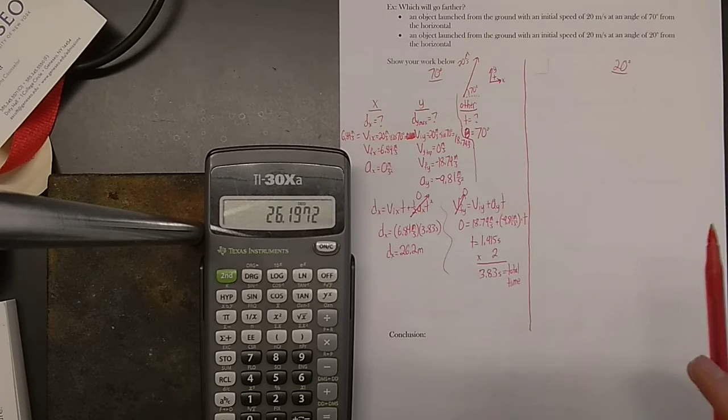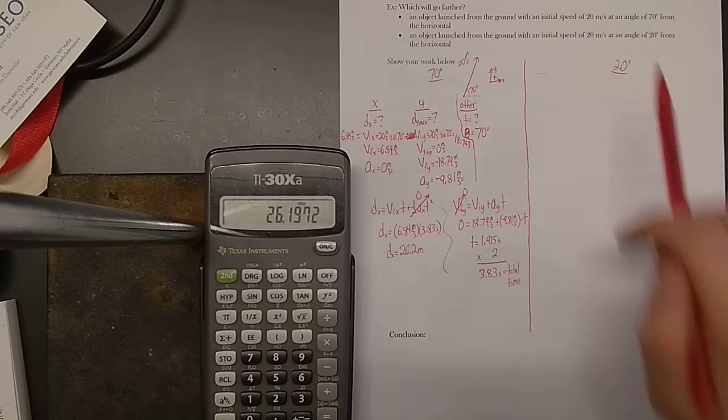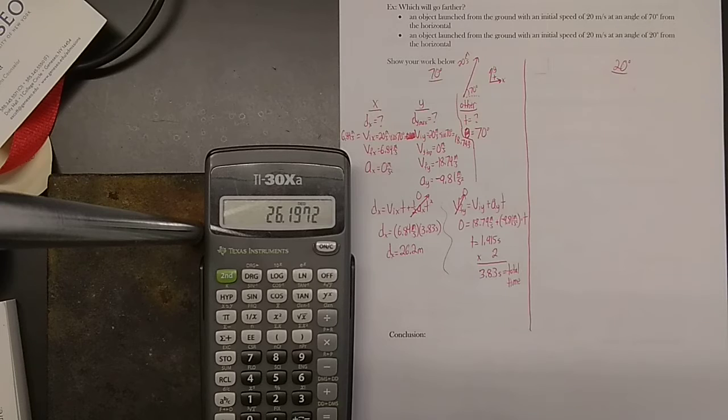What I'm going to do now is be quiet, and I'm going to do exactly my problem-solving process for solving for the distance if we launch this at an angle of 20 degrees. Notice that the speed is the same, okay? So we're just comparing the launch angles right now. So I'll be quiet. You can follow along with my work. Feel free to pause the video and try this on your own.